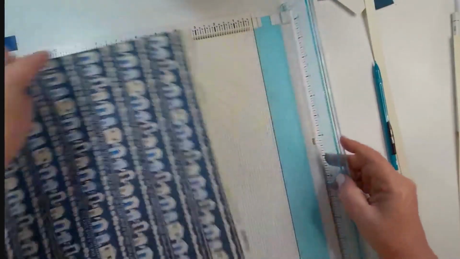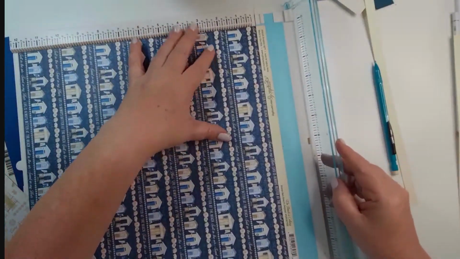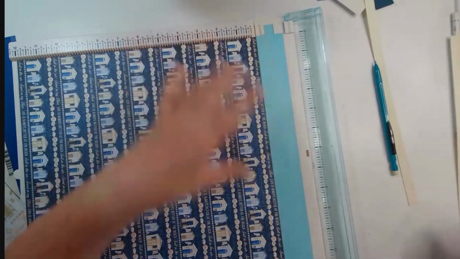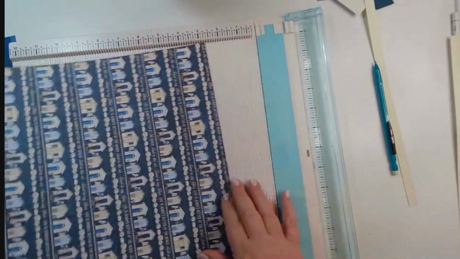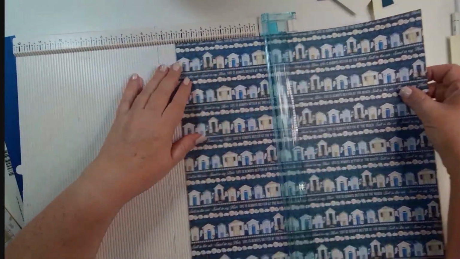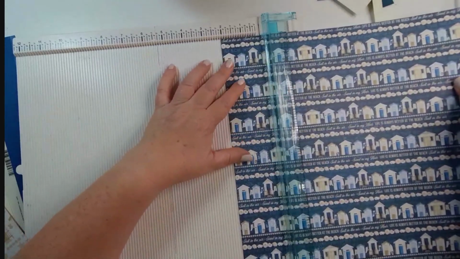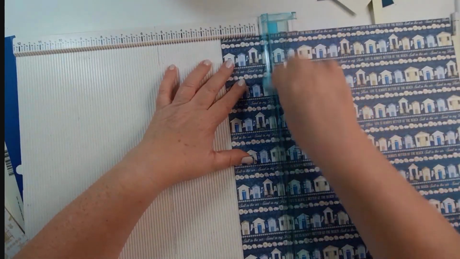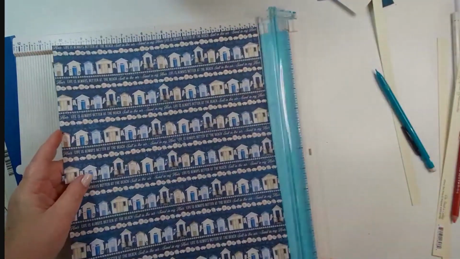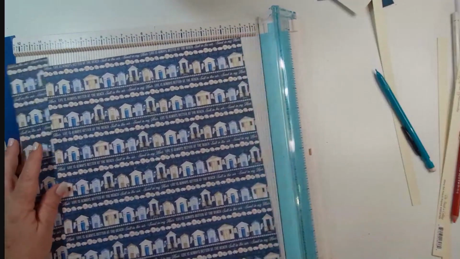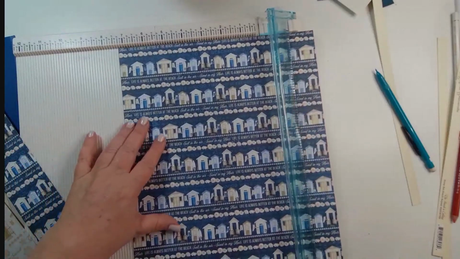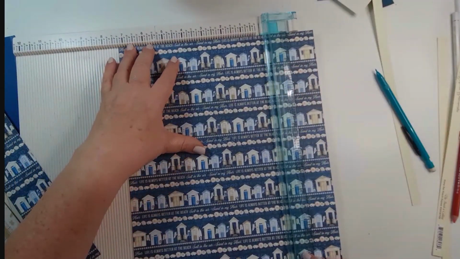I don't know, maybe we'll do this one. Kind of like those small beach huts. I'm going to cut 2 inches from the left and 2 3/4 of an inch from the right. 2 3/4.